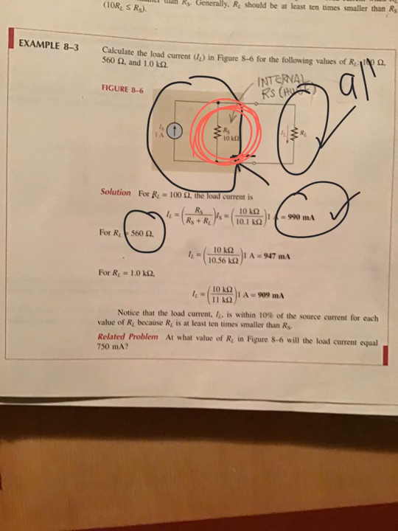Now, if we make the load 1,000, even more current will go, less current will show up across the load. So in a current source, its resistance is huge, and the bigger the load gets ohmically, the less current gets through that load resistor.